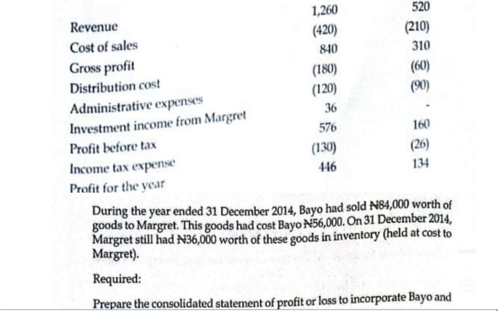That worth of goods, you are going to less it from revenue, and you are going to less it from cost of sales. That's number one. Number two, on this same appropriation, you will determine the unrealized profit. The unrealized profit that you determine, you are going to add back to the cost of sales only.